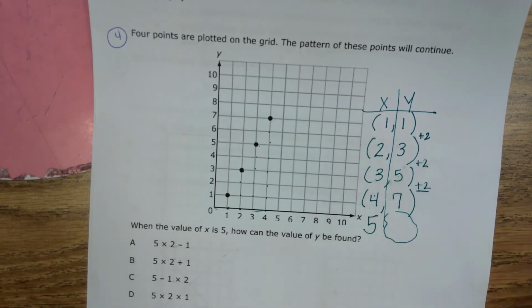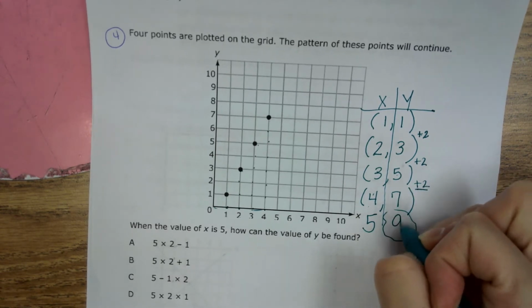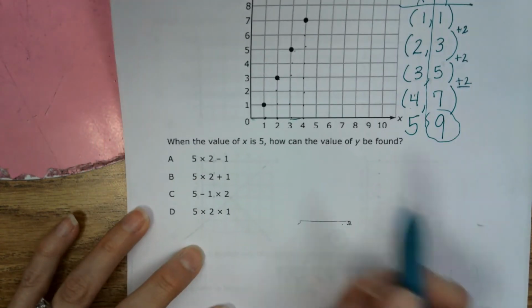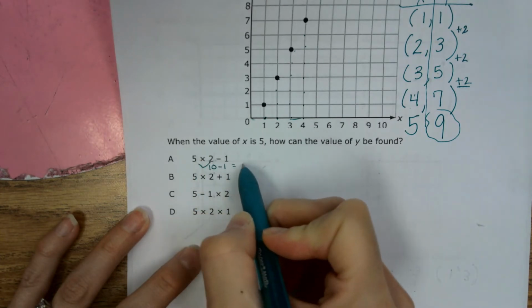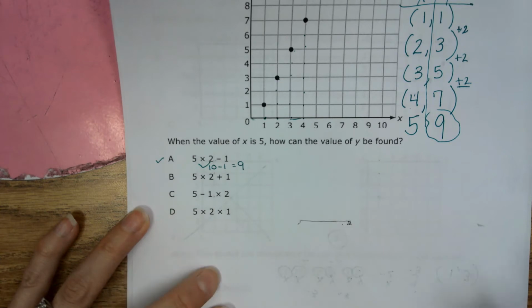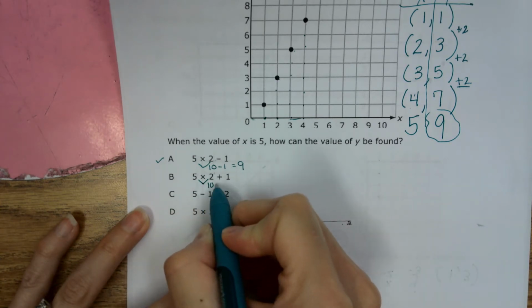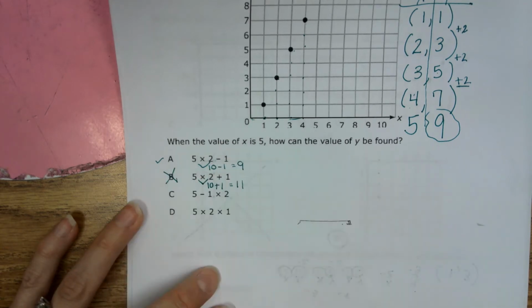Well, I know that I'm going to add 2. So 7 plus 2 is 9. So I'm going to look down here and see which of these give me 9. 5 times 2 is 10. 10 minus 1 is 9. That gives me 9. Let's try this one. 5 times 2 is 10 plus 1. That gives me 11. That's not right.